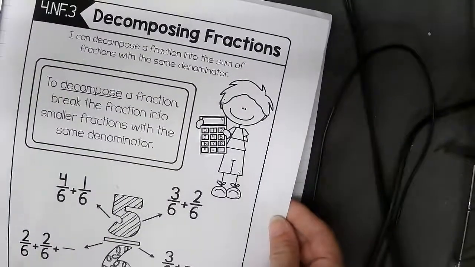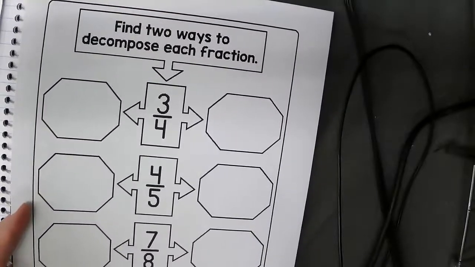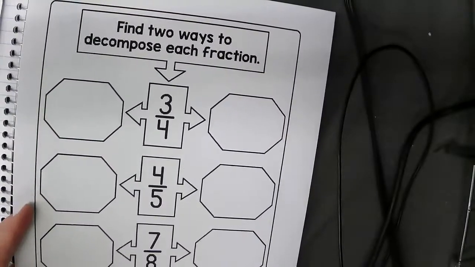All right, you need your interactive notebook, and you're going to turn to page 9 and 10. And then in the packet of papers, you need your Decomposing Fractions and the sheet that's right after it, finding 2 ways to decompose each fraction. So pause your video and grab those.